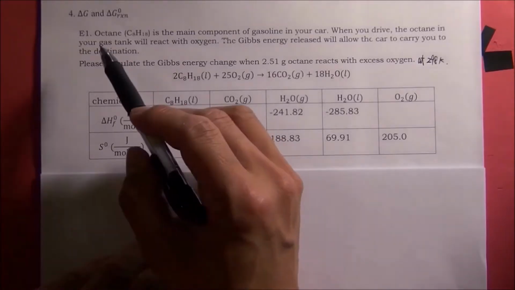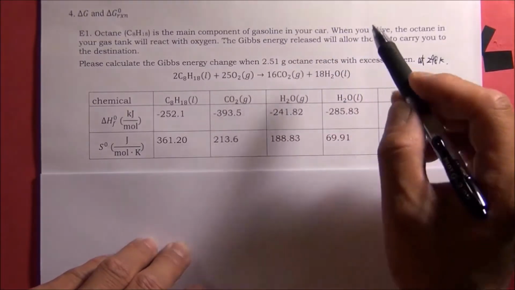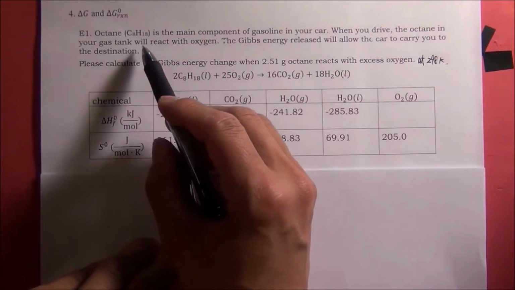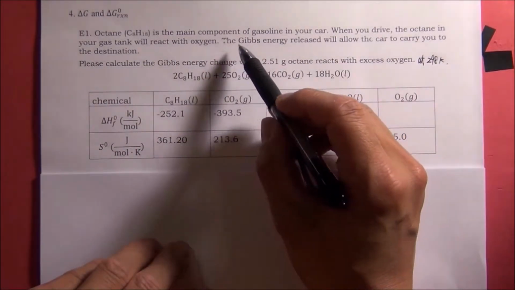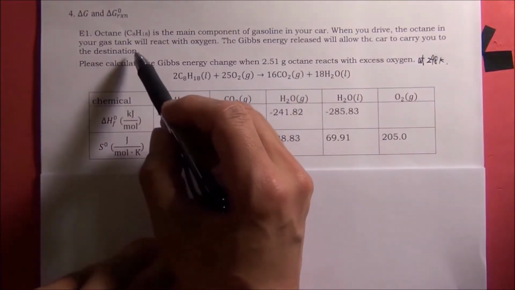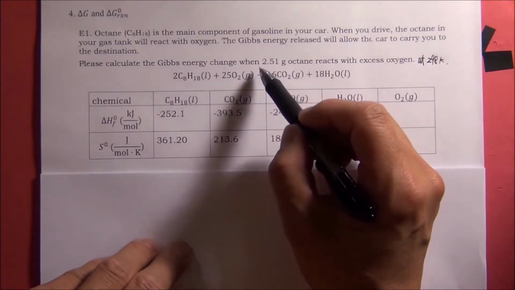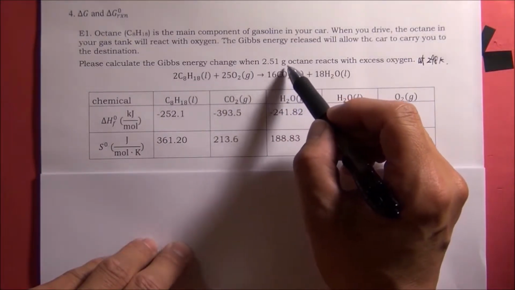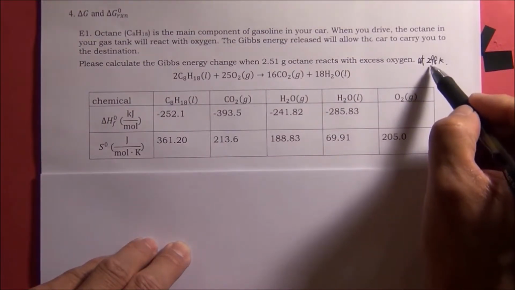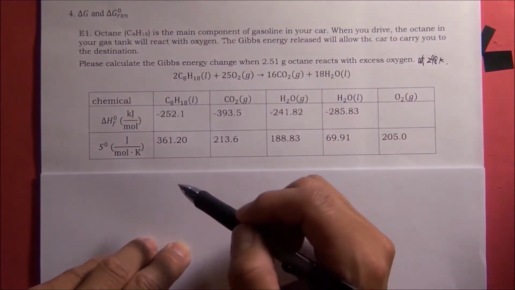Let's read the problem together. Octane is the main component of gasoline in your car. When you drive, the octane in your gas tank will react with oxygen. The Gibbs energy released will allow the car to carry you to the destination. Please calculate the Gibbs energy change when 2.51 gram octane reacts with excess oxygen at 298 Kelvin. A balanced chemical equation is provided to us.